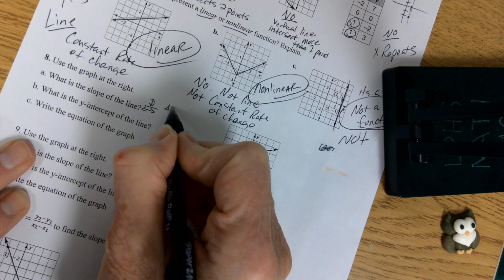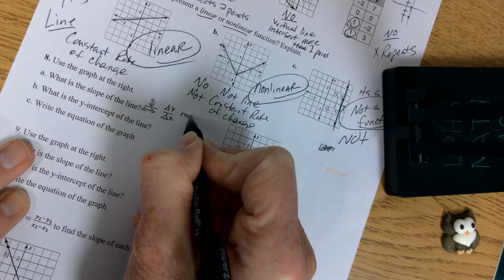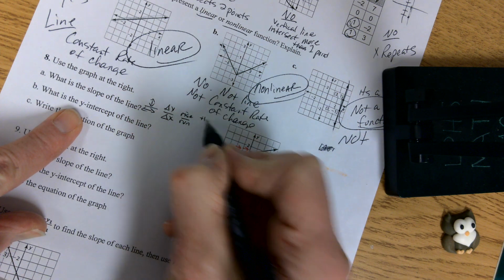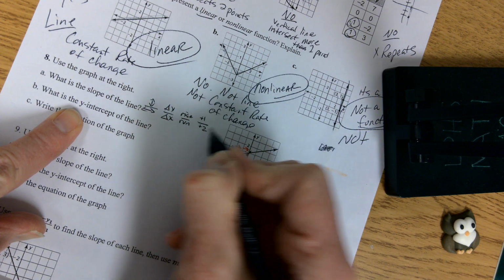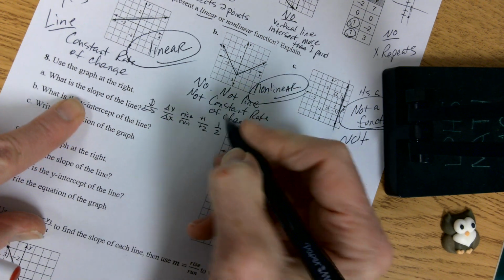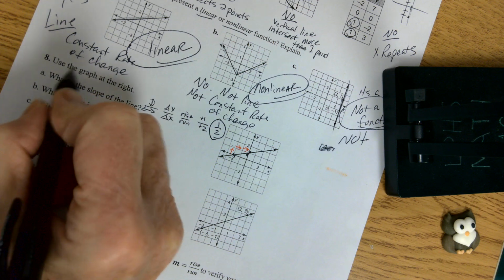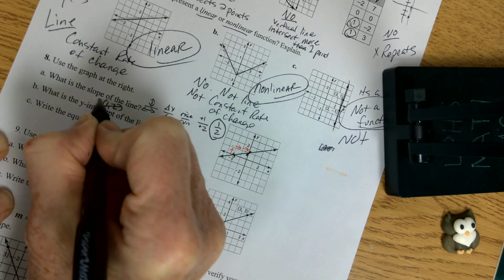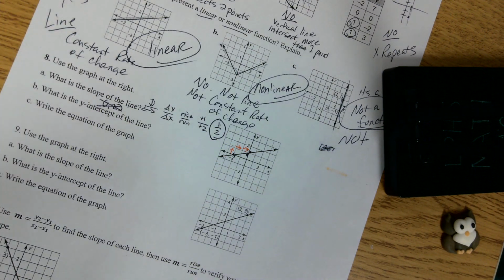It's always a change of y over the change of x. You could also think rise over run. I'm going up 1, then I'm going right 2. So it is 1/2. That is my slope. If you write it as an ordered pair, if you were to write 1, 2, this would be wrong. It has to be a fraction. That is what slope means.